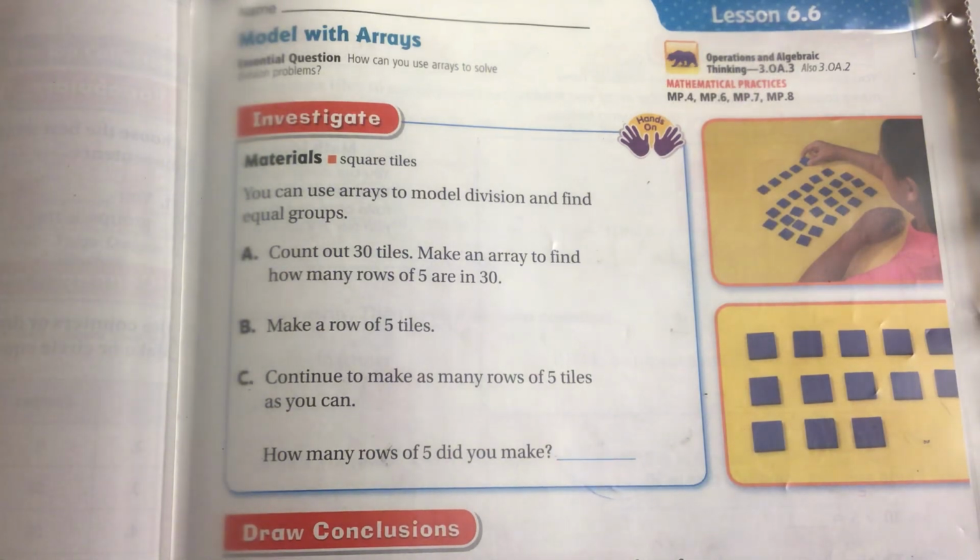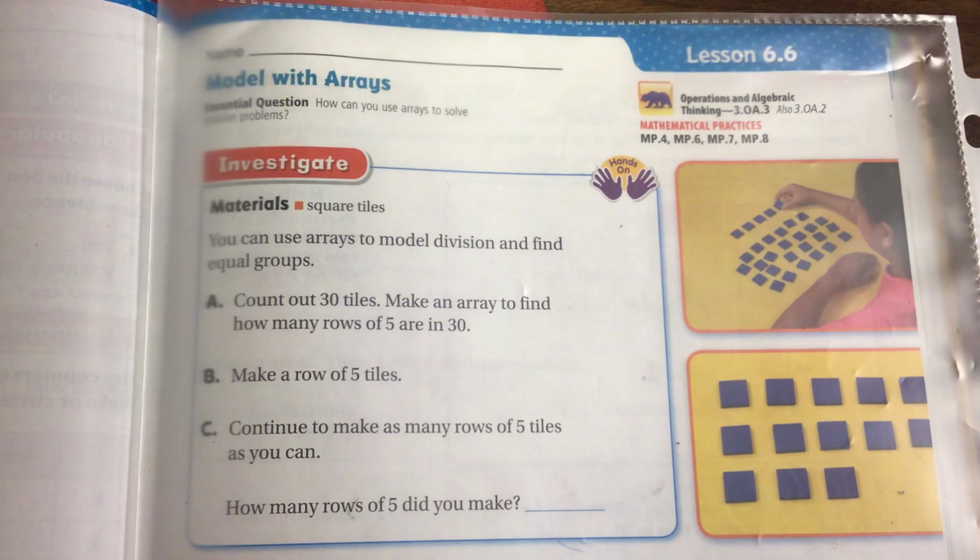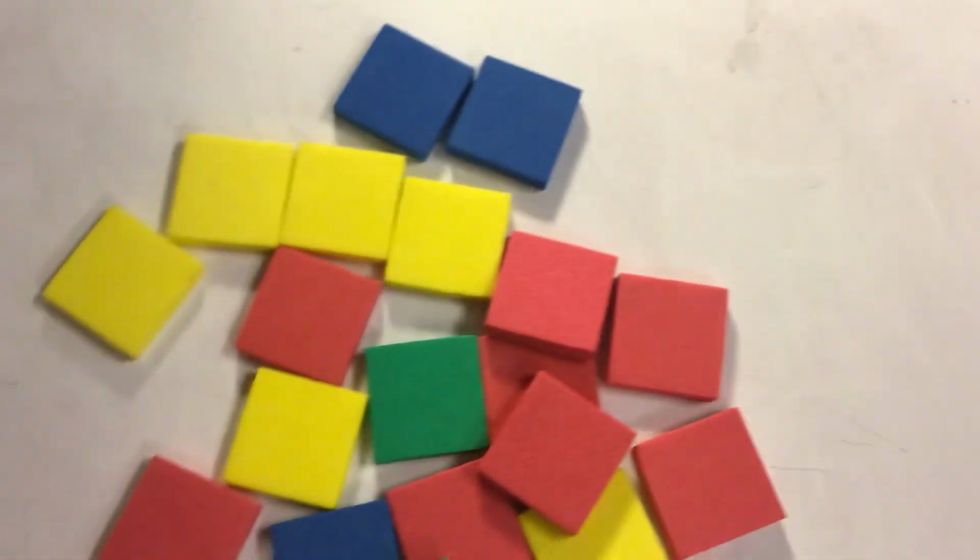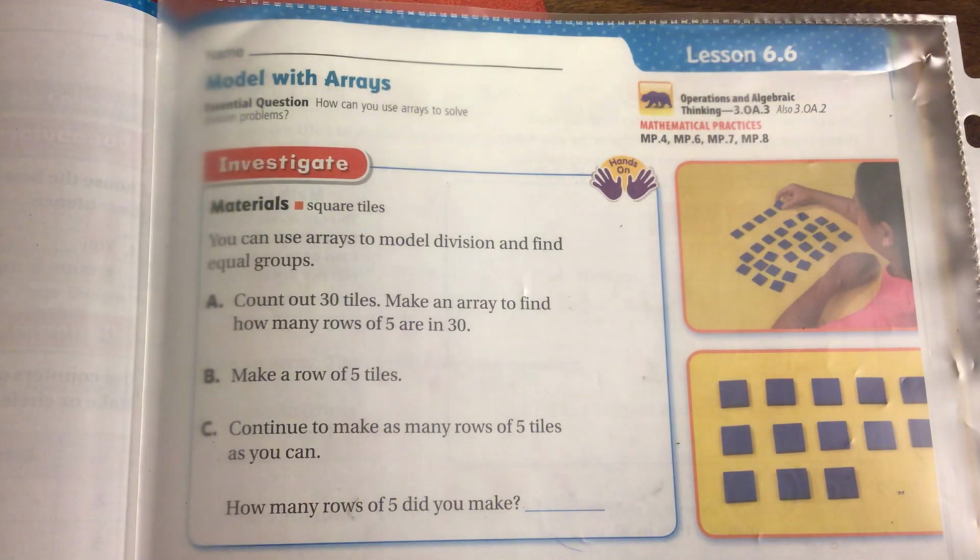Okay, here's our lesson for today. After you take the mid-chapter 6 quiz, we're going to be working with arrays again, doing some modeling. This is lesson 6.6 on page 241. So, model with arrays. We are going to be using tiles similar to these. We've used them many times in class, and I know you don't have those at home, so that's okay. I just want you to follow along with me. We've been trying to relate multiplication and division, so let's take a look at lesson 6.6.